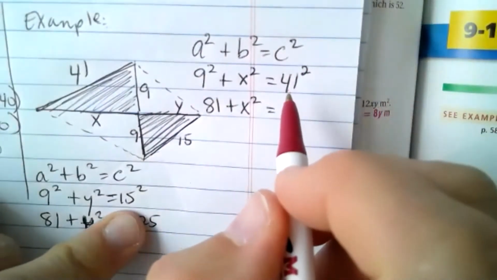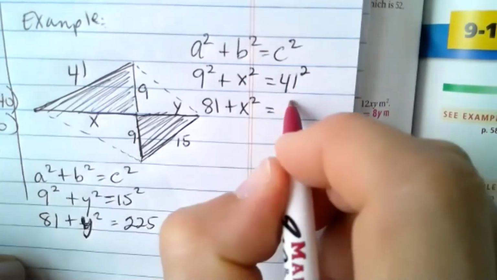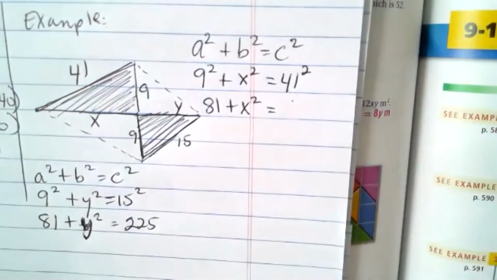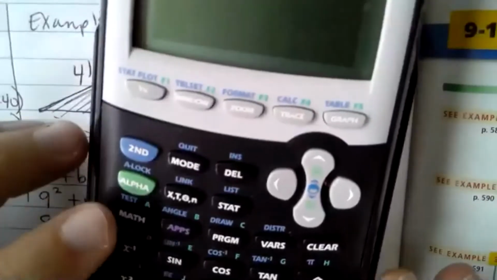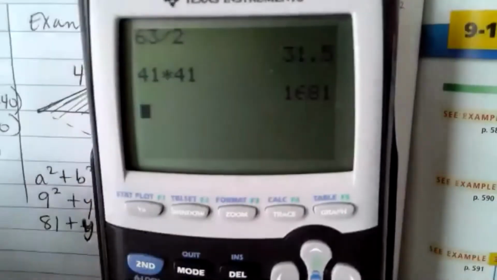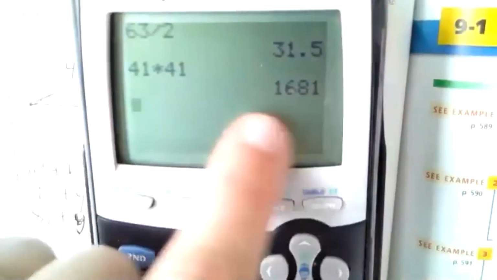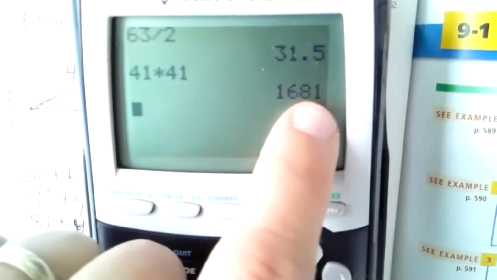And I'm trying to remember exactly what this one is. I think it's 961. Let me double check that. All right, 41 squared, 41 times 41 is, I'm sorry, I was way off. It's 1681, okay? So 41 squared is 1681. All right, let me pull that off to the side.